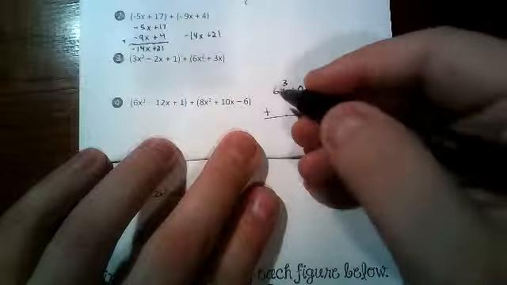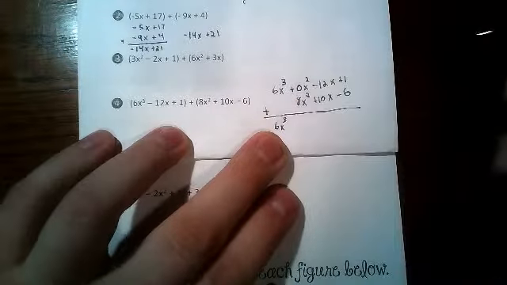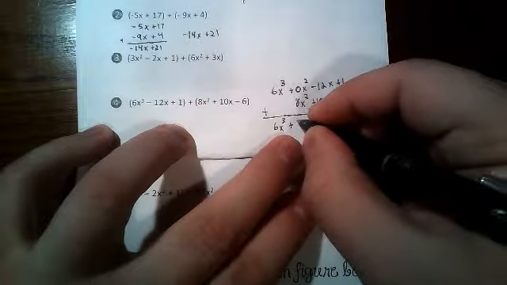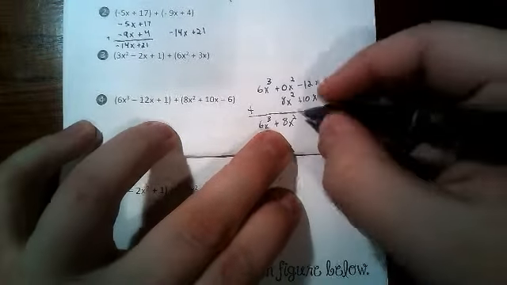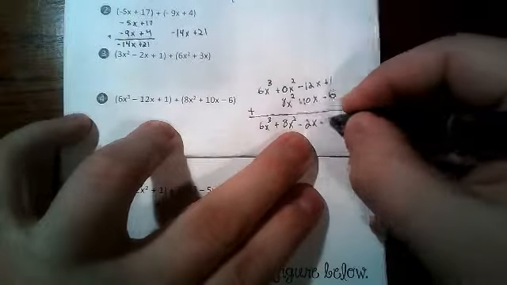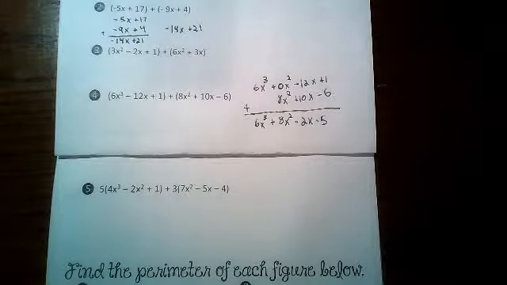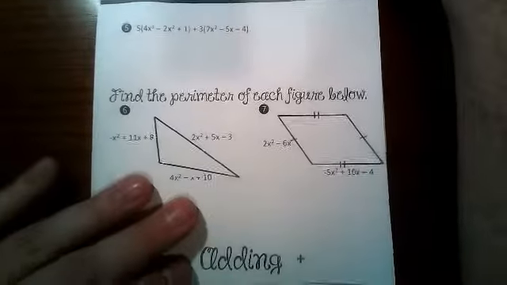So let's add down. 6x cubed plus nothing is just 6x cubed. 0x squared plus 8x squared is just 8x squared. Negative 12x plus 10x is negative 2x. Positive 1, negative 6 gives me negative 5. So the answer to number 4 is 6x cubed plus 8x squared minus 2x minus 5. And now we'll move on to number 5.